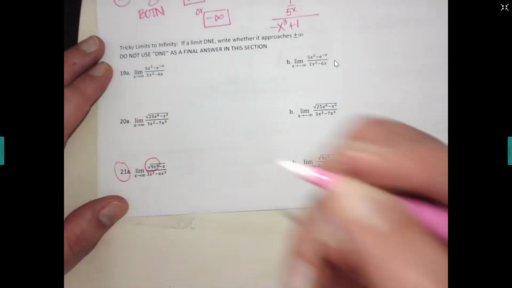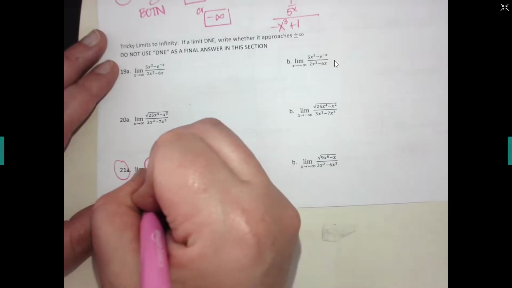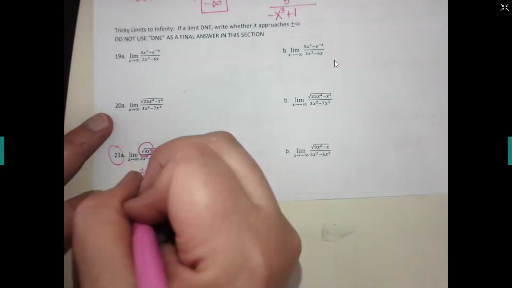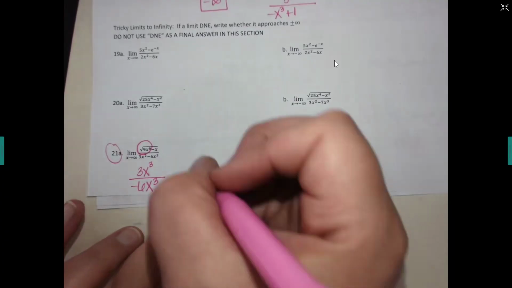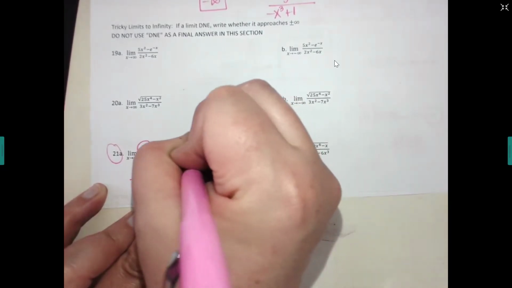Okay, we have a square root of 9x6. How big does that top count as if it's the square root of 9x6? x3, and the square root of 9 would also go to a 3, right? So it's a 3x3 on top. What's the biggest thing on bottom? Negative 6x3. Remember, it doesn't have to be what's in the front. It has to be what's the biggest. So then is that a Bobo, a Botan, or Betsy? Betsy. So that's going to go to negative 3 over 6, which is negative a half.